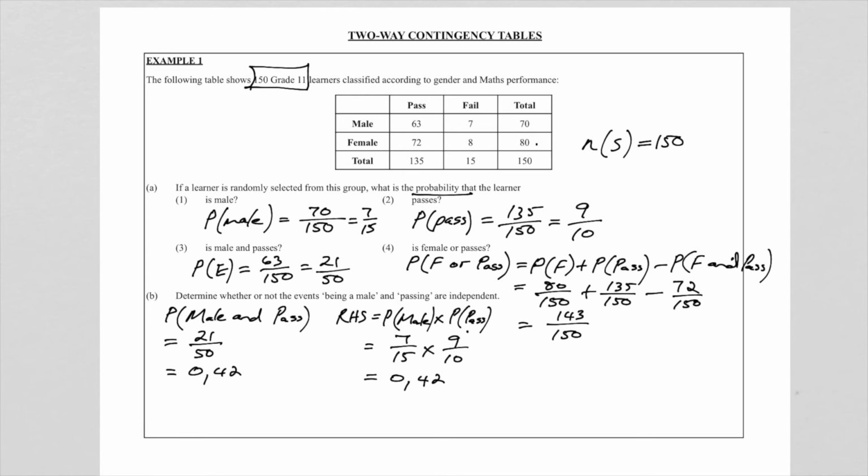And what do you notice now? Can you see your left-hand side 0.42, your right-hand side 0.42? So this means that the probability of male and pass is equal to the product. So we can now say the events are independent, like we expected.